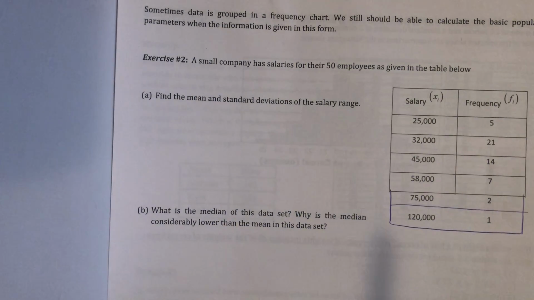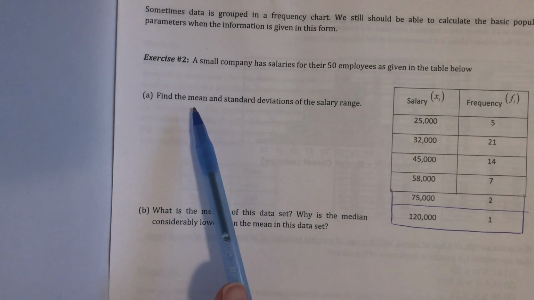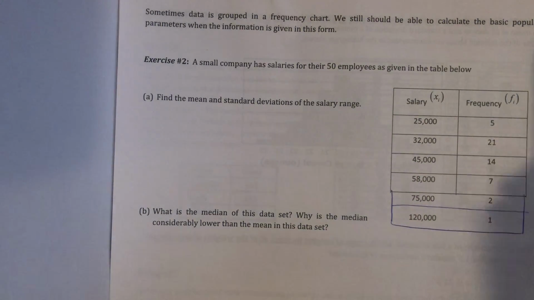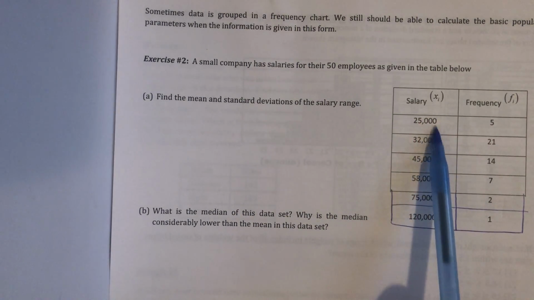So starting with exercise 2, a small company has salaries for their 50 employees as given in the table below. We need to find the mean and the standard deviation for the salary. So take a moment right now to enter these numbers in your list. Go ahead, feel free to stop the video. You're gonna put this, say, in L1.